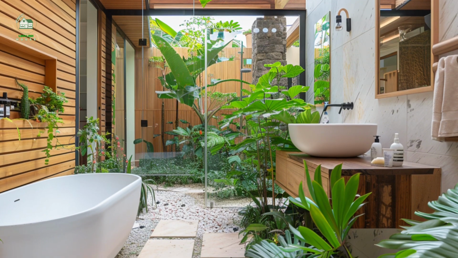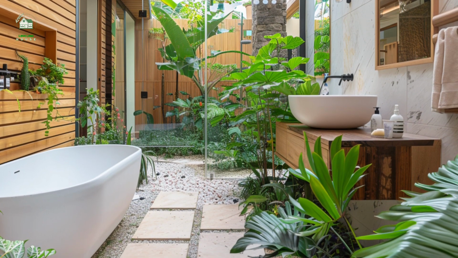Would you like to explore specific design elements or features for this type of home?